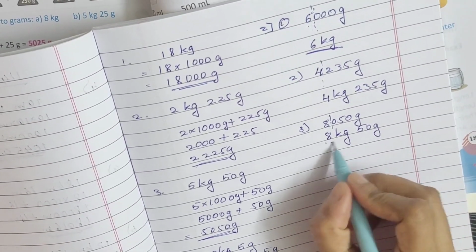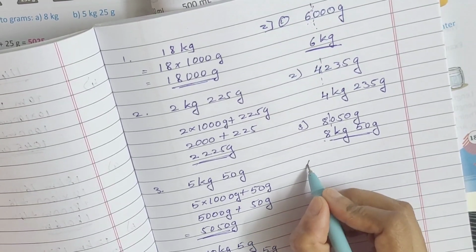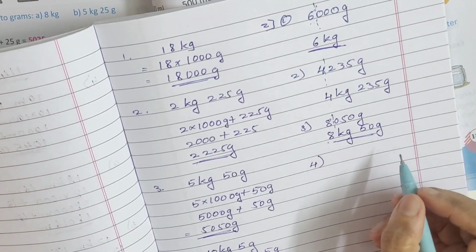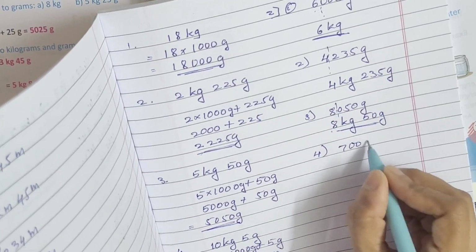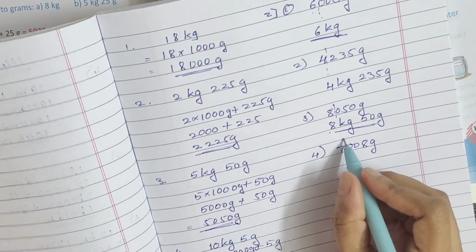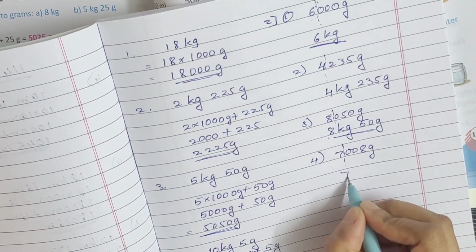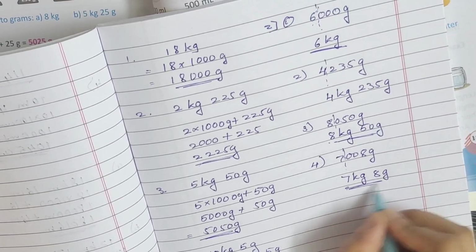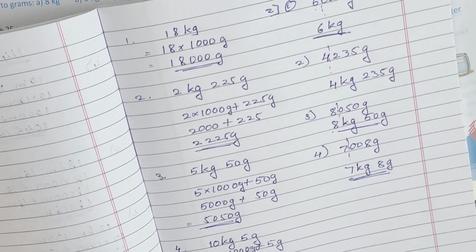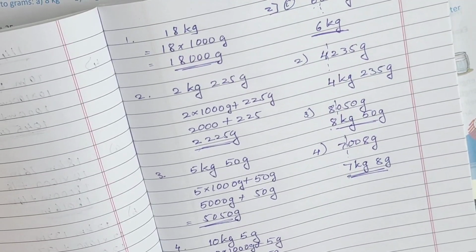Answer is 8 kg 50 gram. Fourth, 7008 gram. 7 kg 8 gram. Okay, understood?